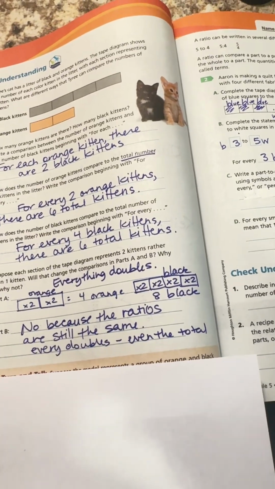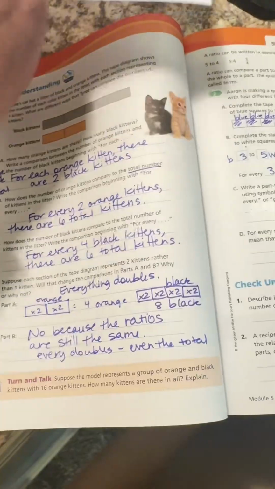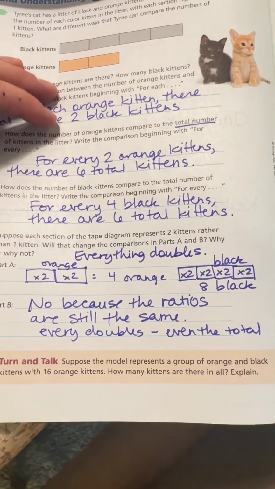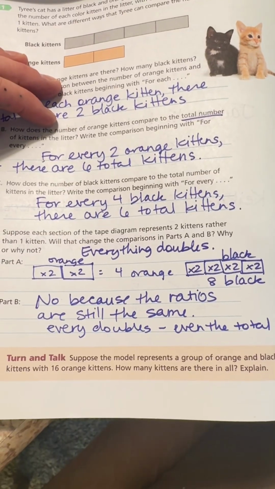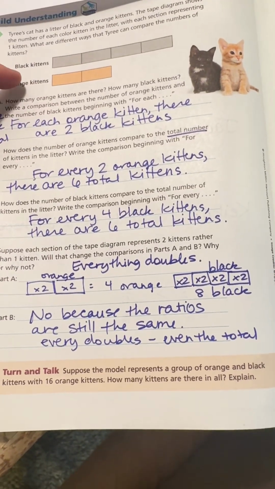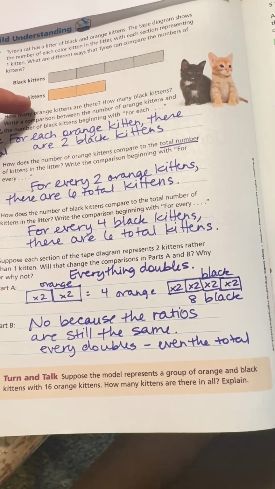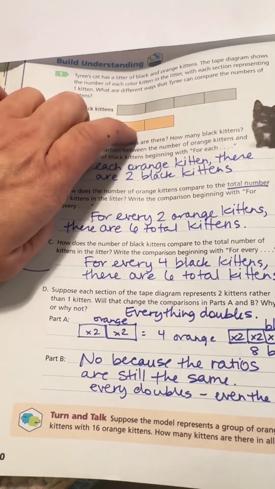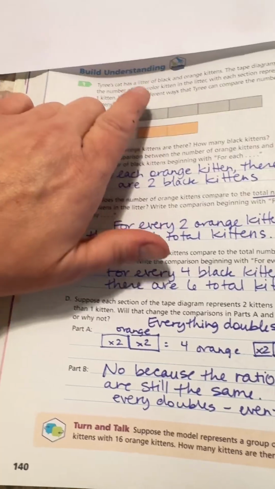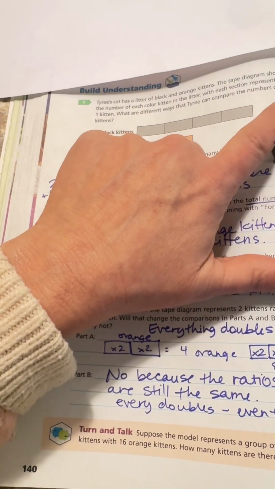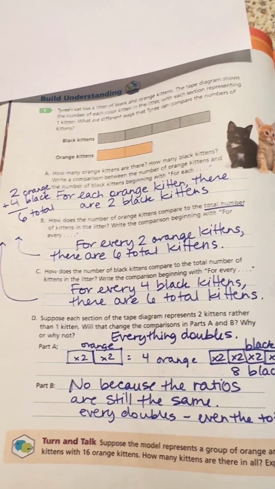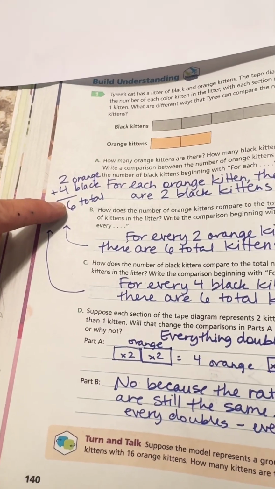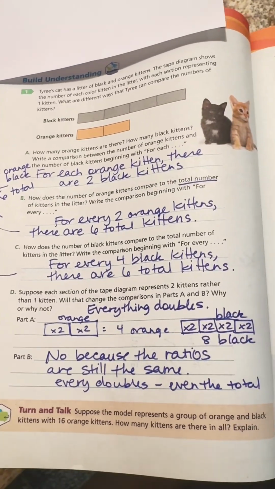So the ratios are still the same though, because everything doubles and even the total doubles. So that means that the ratios still stay the same. So we could say that instead of there being 2 orange kittens like there were to begin with, each one of these would be 2. So now there's 4 orange kittens, and instead of there being 4, there's 8 black kittens. 4 plus 8 is 12, which is exactly twice the amount of the total. So we still have the same exact ratio.